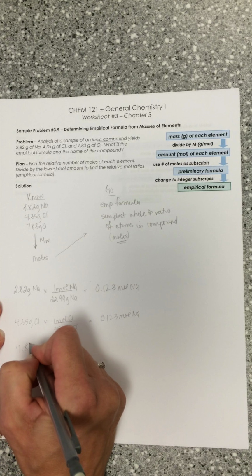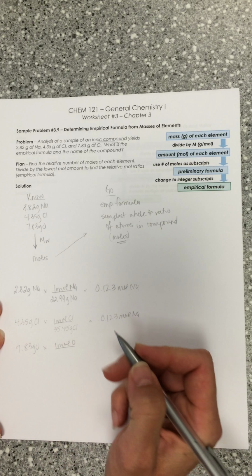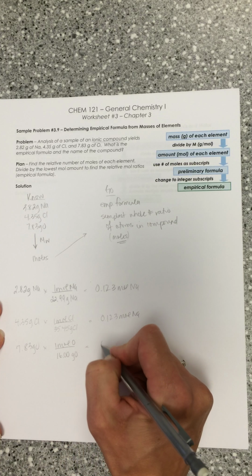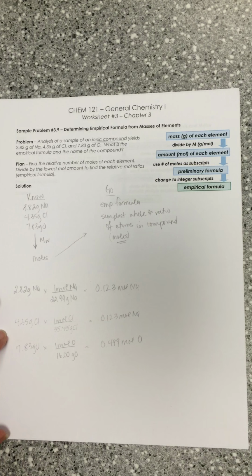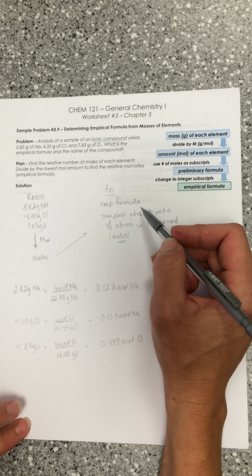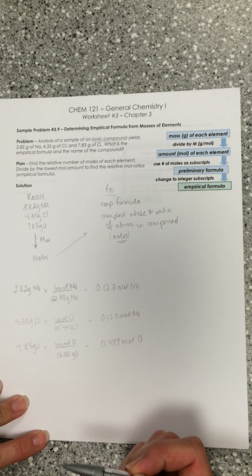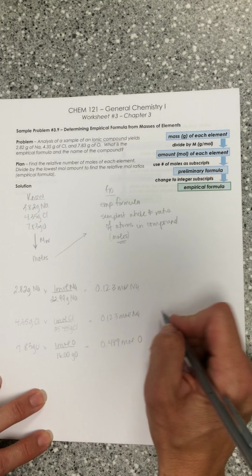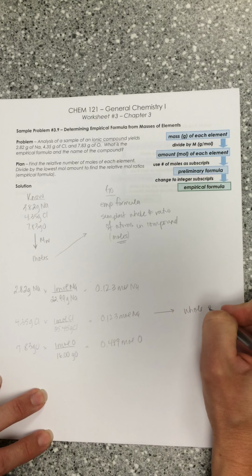And then 7.83 grams of oxygen. 1 mole of oxygen is 16.00 grams of oxygen. 0.489 moles of oxygen. Okay, so here's often where students don't know where to go. They know that an empirical formula is the simplest whole number ratio, but we're not given things that are whole numbers. So the question is how do you get this to whole numbers? So how do we get to whole numbers?